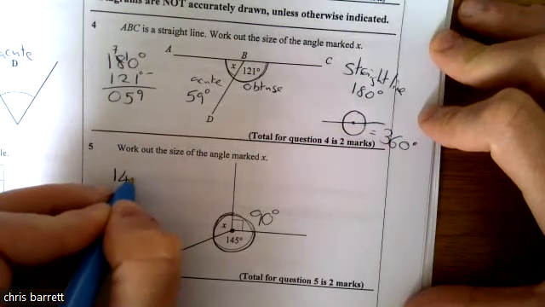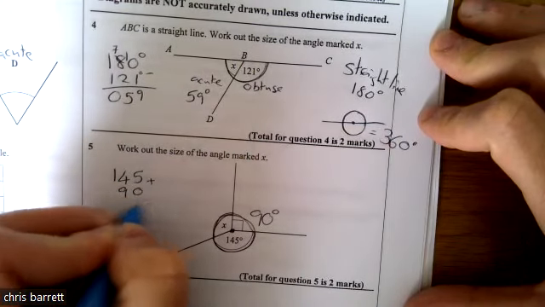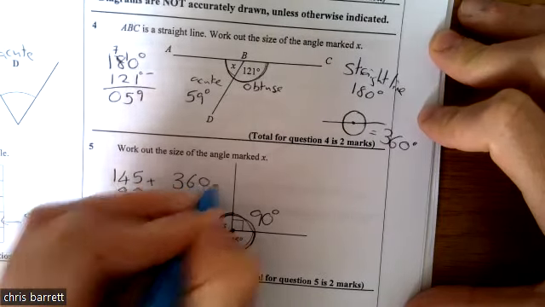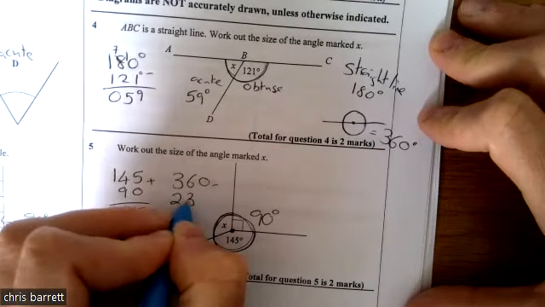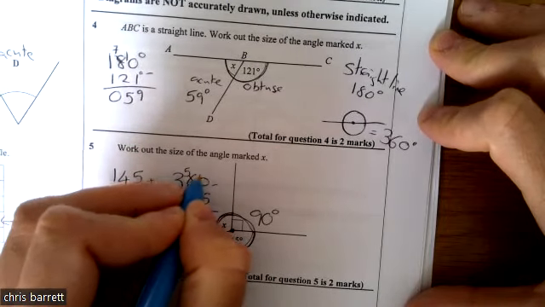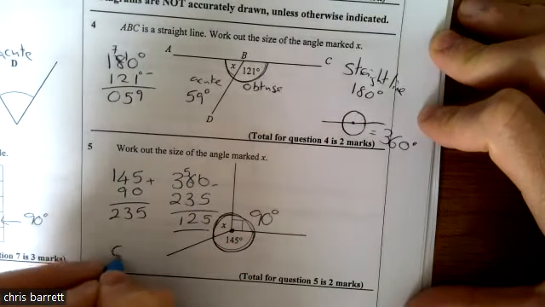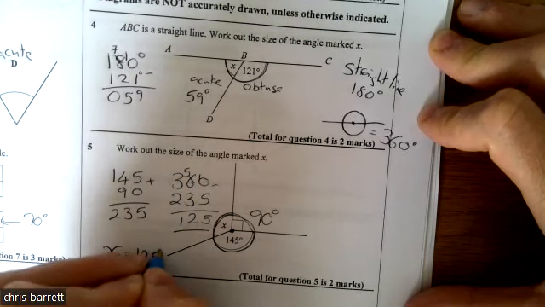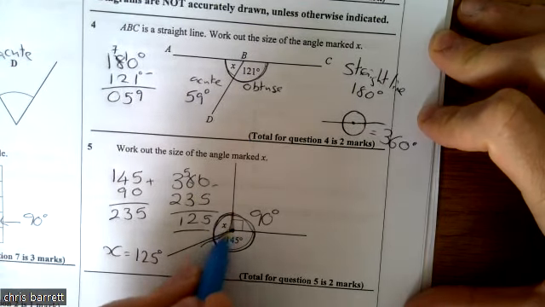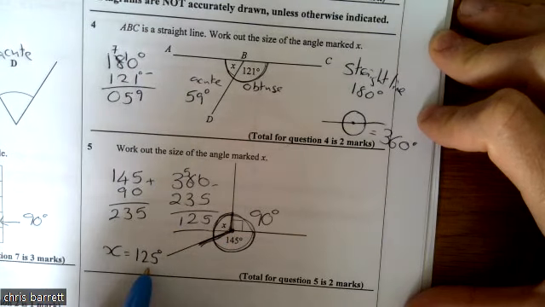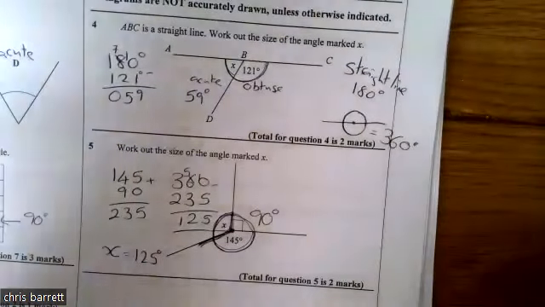So I've got to do a little bit of adding first. That gives me 235 degrees, and then again, simplify, subtract it off to give us 125 degrees. So X equals 125. If we look at the actual size of it, that looks like an obtuse angle because it's bigger than 90 but not as big as a straight line. 125 is within the 90 to 180 range. So again, it matches up.